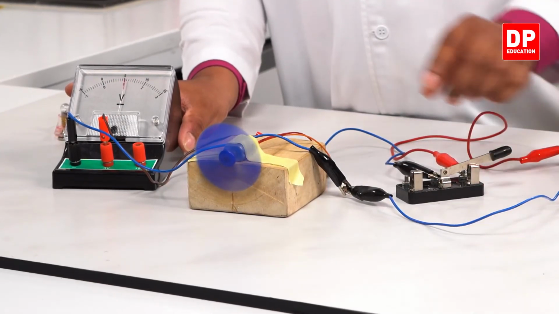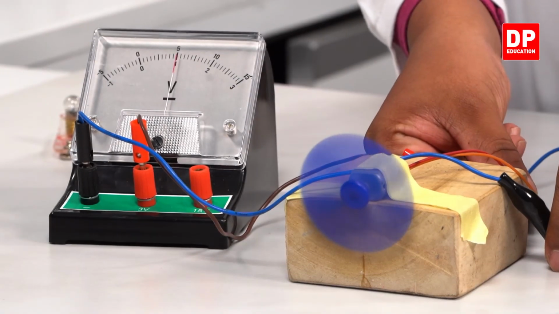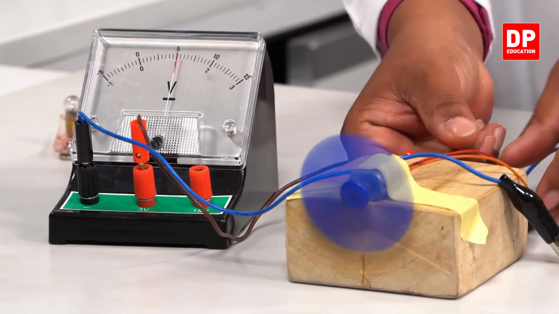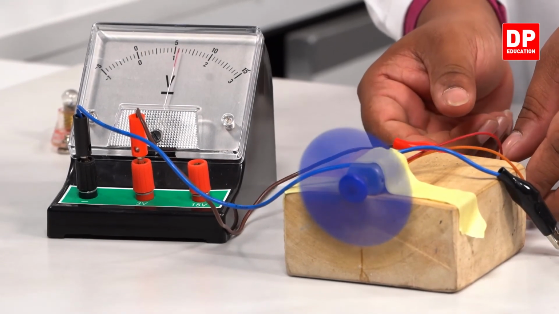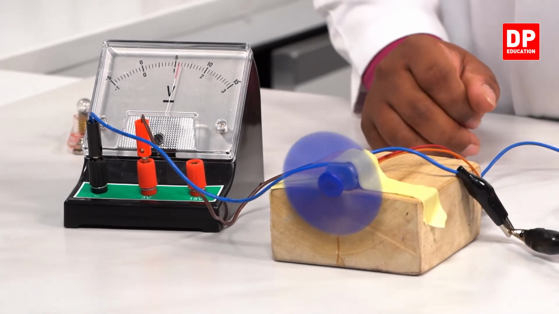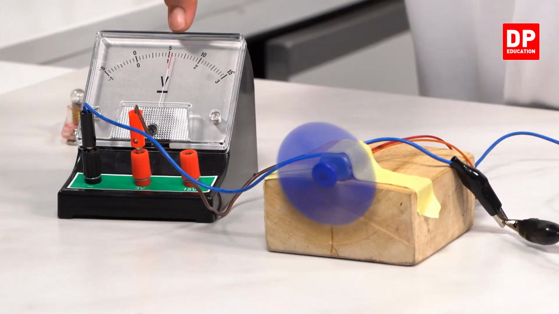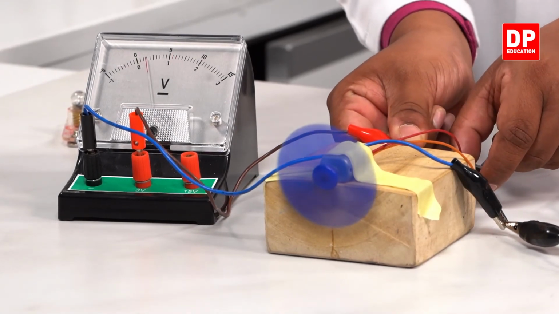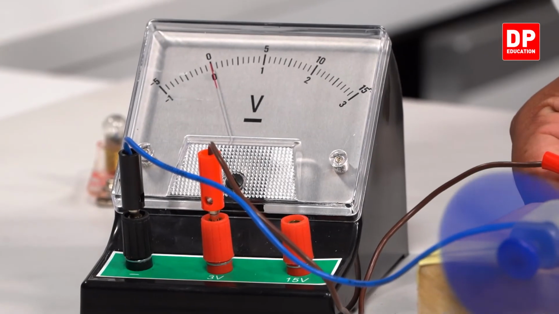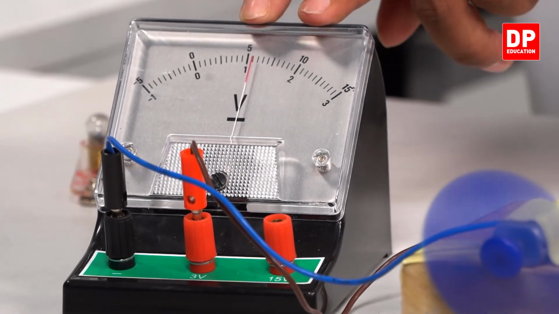So the motor is rotating and the potential difference across the motor is somewhere around 0.1. If I disconnect this thing, see, it's about 1 volt, not 0.1.